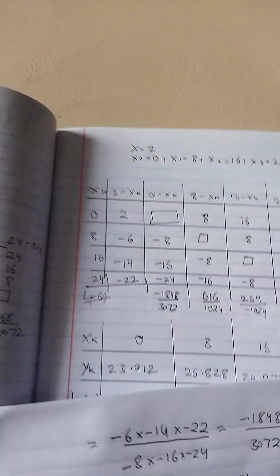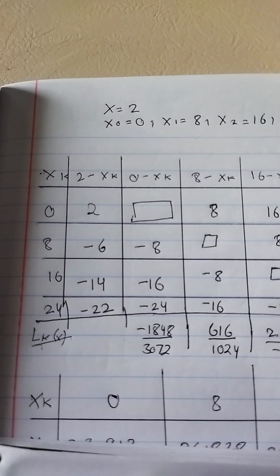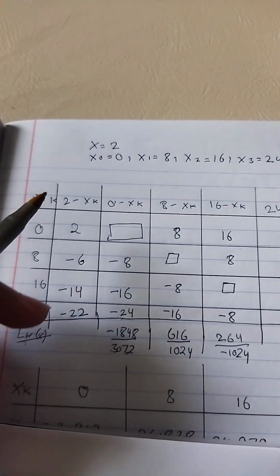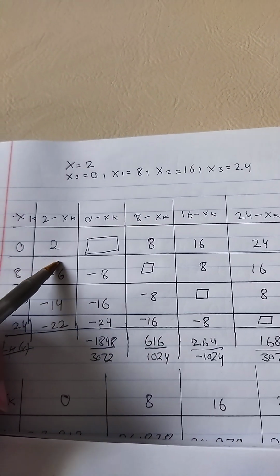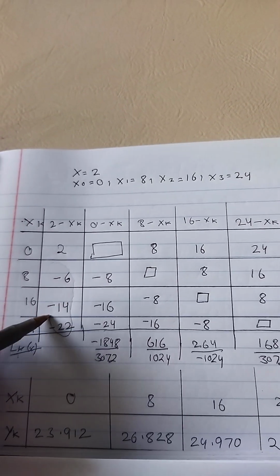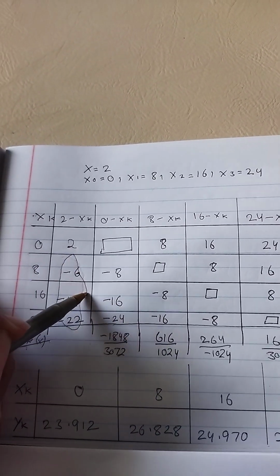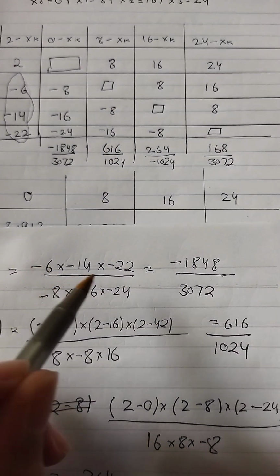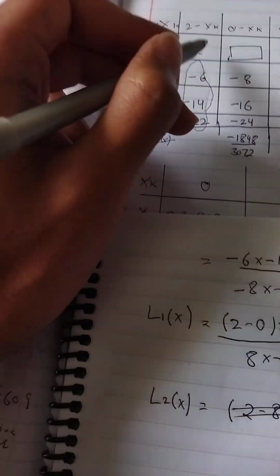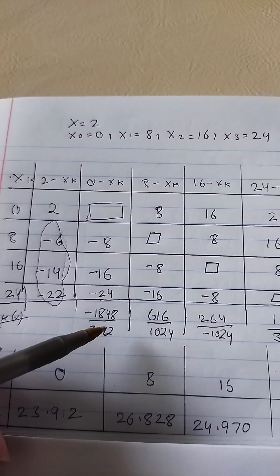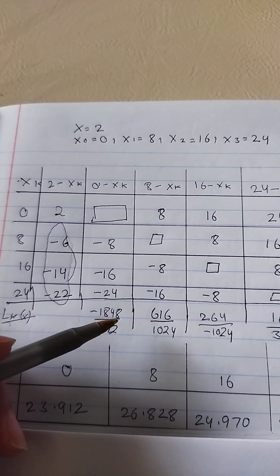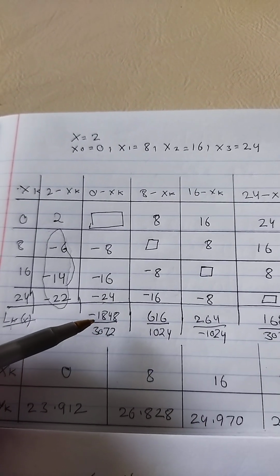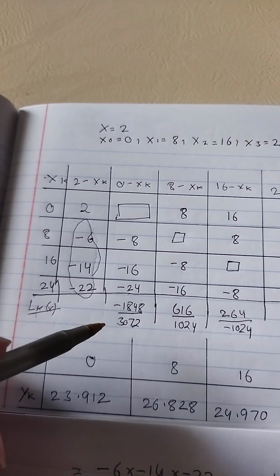So what we need to do next is multiply these three values. After multiplying these three values, we will get minus 1848. And after multiplying the denominator values, we will get 3072. Okay, now we've got our first approximation of L0x.